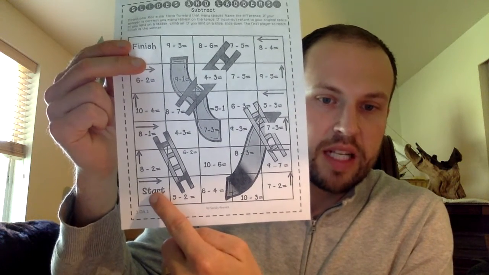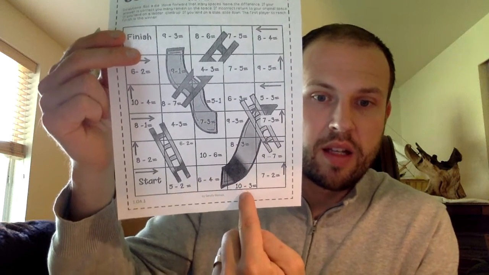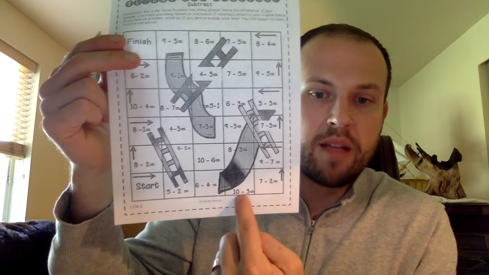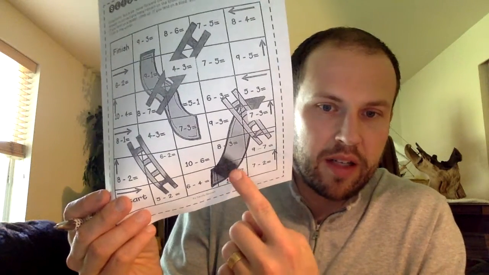Okay, so if you roll a die and you get a 3, 1, 2, 3, then you're going to solve the subtraction problem, 10 minus 3. Well, 10 minus 3, I know in my head is 7. So I'm going to write the 7 above it so that it can stay inside the box. Okay? Then it says, if your answer is correct, you remain on the same space. If incorrect, return to your original space.